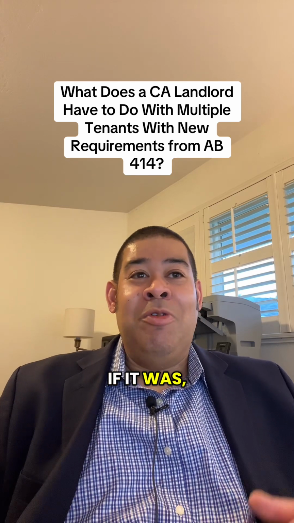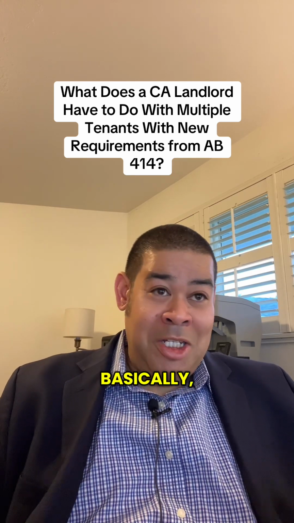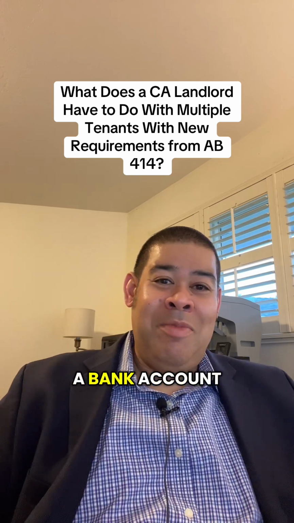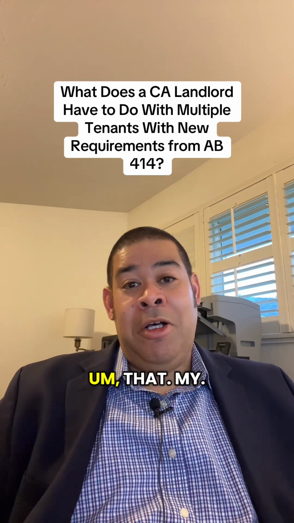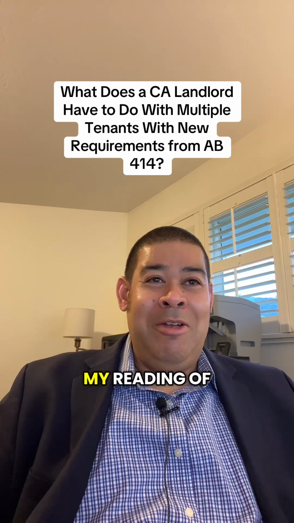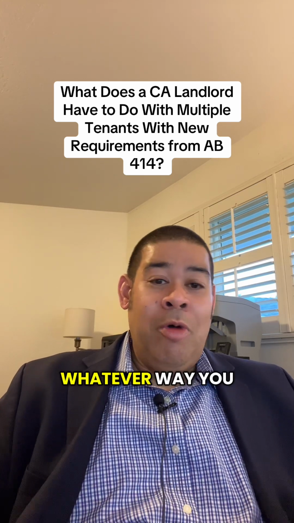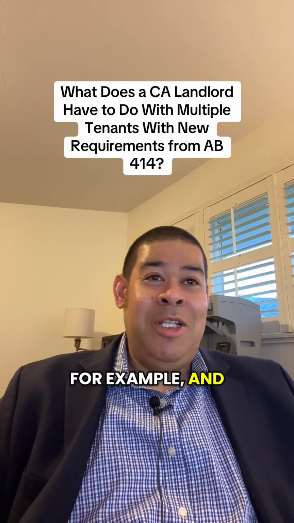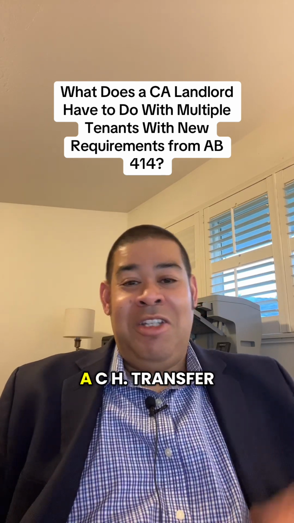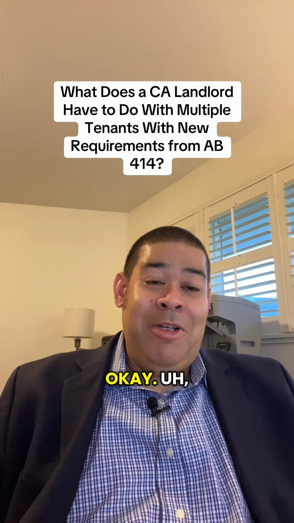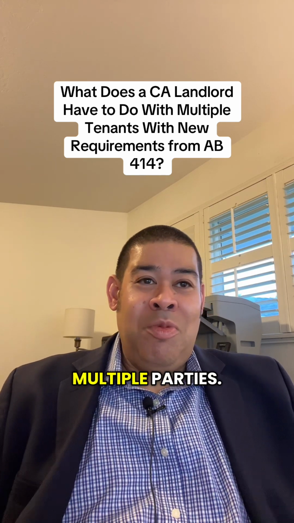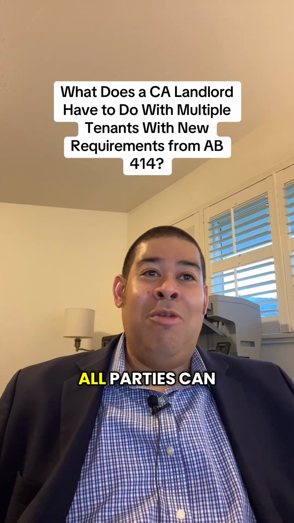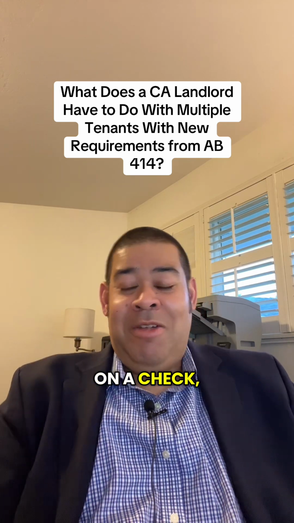If it was a single tenant, the tenant could elect to tell the landlord, hey, deposit it to a bank account or whatnot. My reading of this is, whatever way you accept rent, say you took rent by ACH transfer, the tenant could elect for you to do an ACH transfer back to them. But with multiple parties, it's a mutual agreement to refund the deposit in some form or fashion that all parties can agree to. Otherwise, everyone gets put on a check, basically.